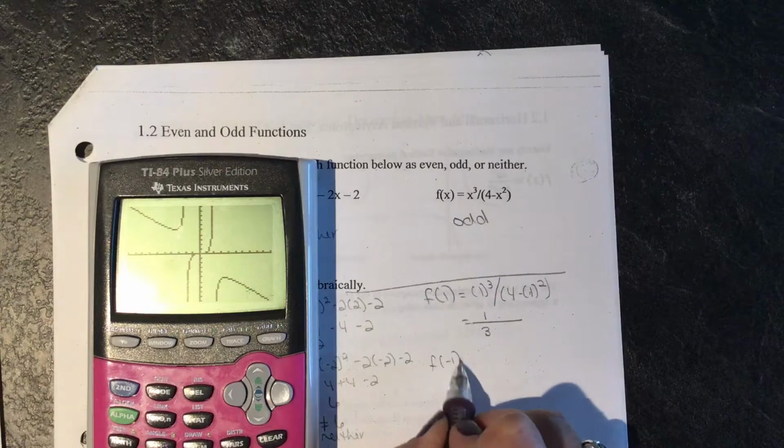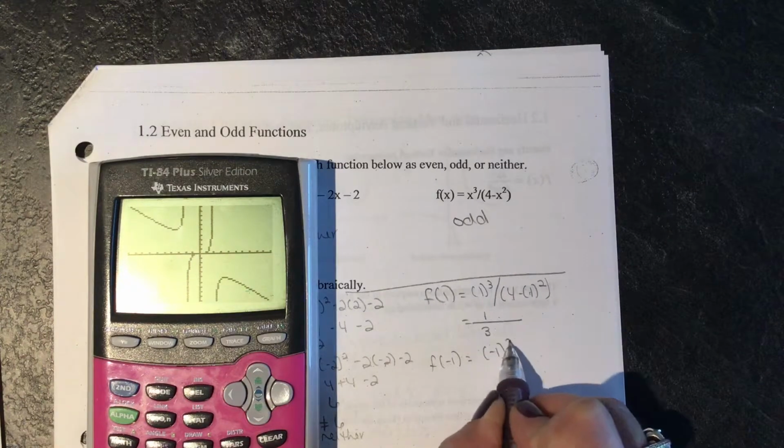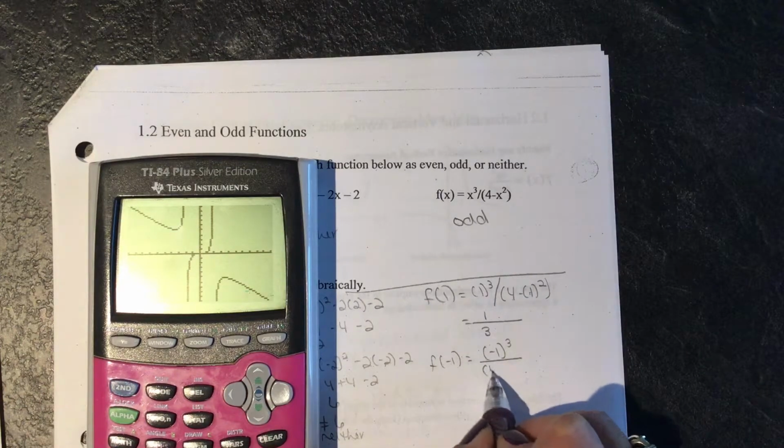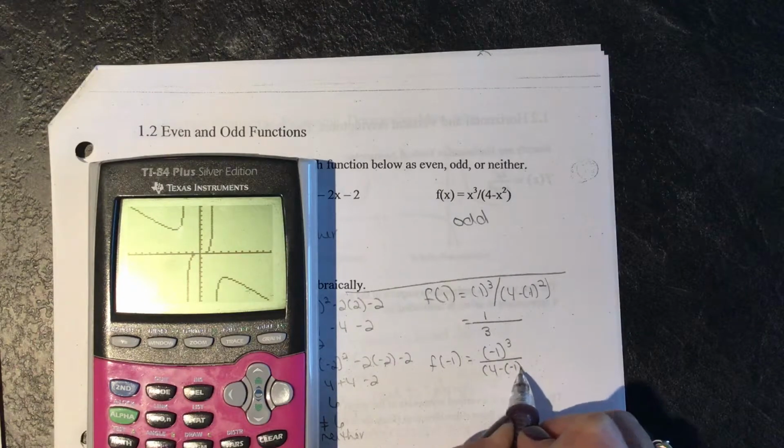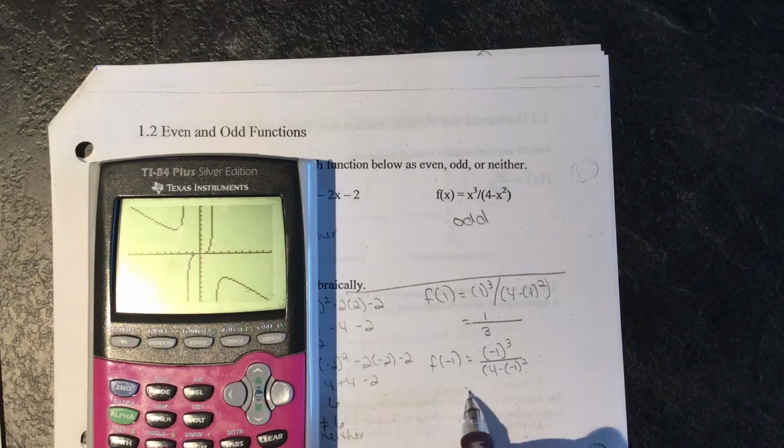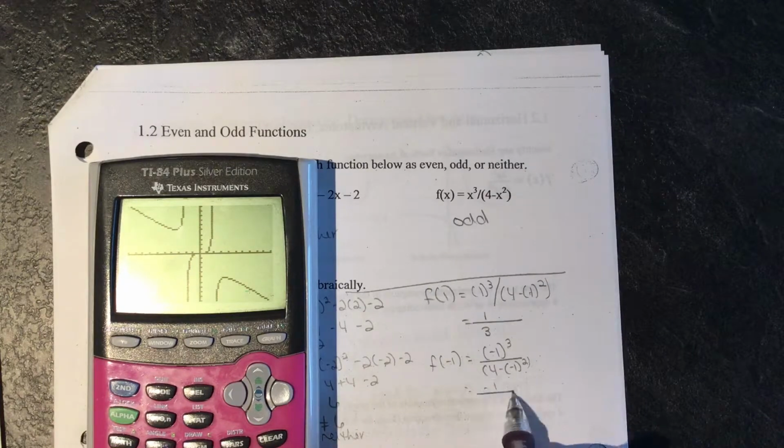But if I plug in -1, -1 cubed divided by 4 minus -1 squared, that's -1 divided by, that becomes a +1. 4 minus 1 is 3, but I get -1/3. So 1/3 is opposite to -1/3. They are opposites of one another, so that does make it an odd function.